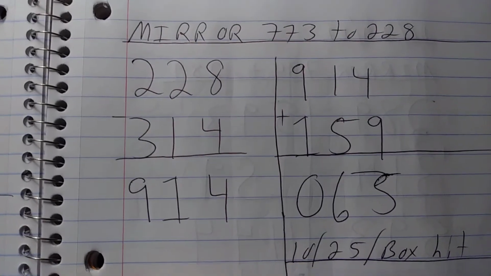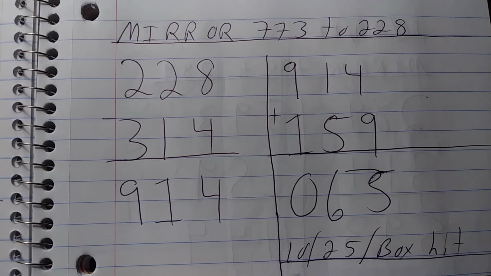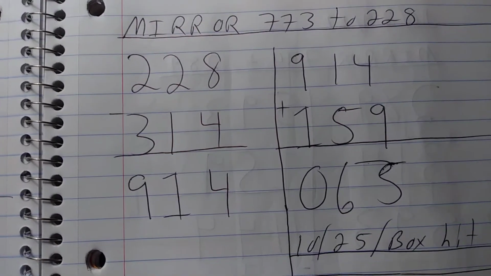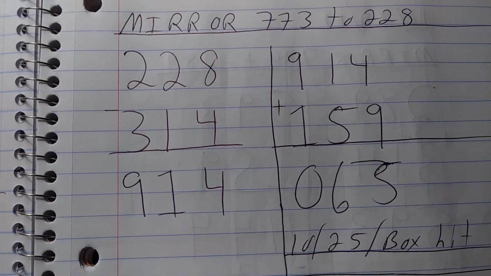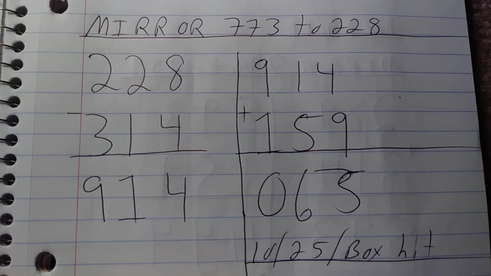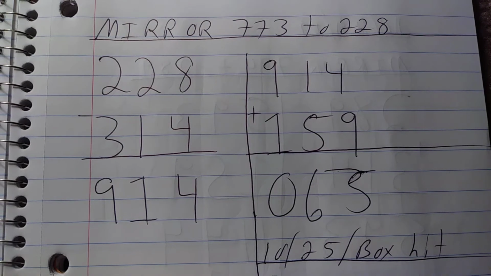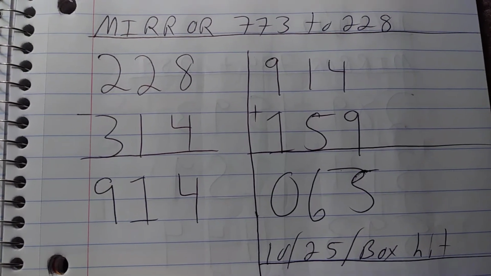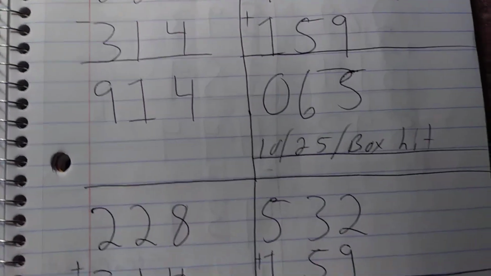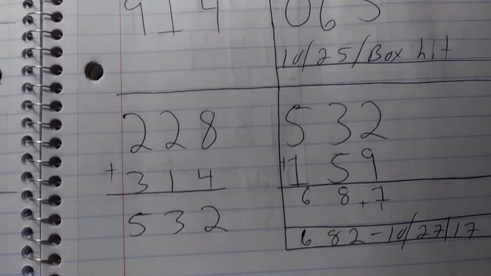And then you're going to mirror the 773 to 228. So 228 minus 314, 8 minus 4 is 4, 2 minus 1 is 1, and then 12 minus 3 is 9. So 914. You're going to take that 914 and add 159. So 4 plus 9 is 13. Keep the 3. 1 plus 5 is 6, and then 9 plus 1 is 10. Keep the 0. And then 063 did hit on October 25th.